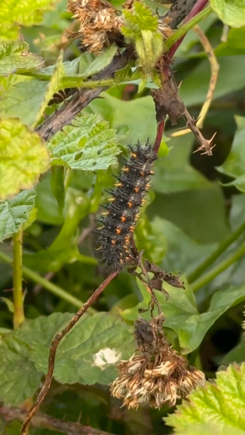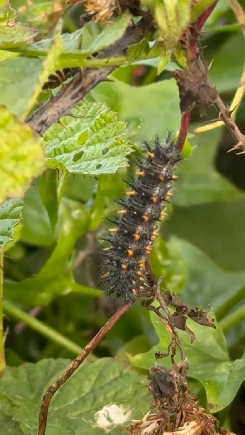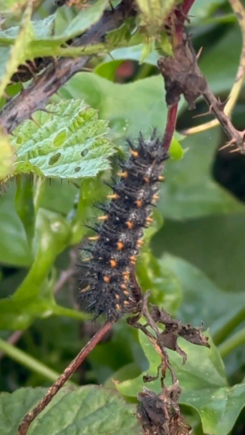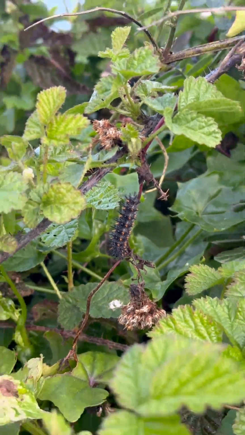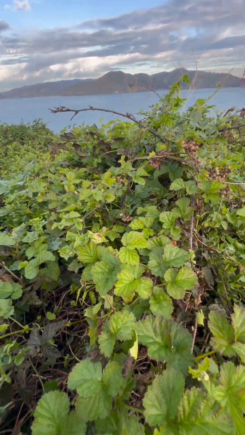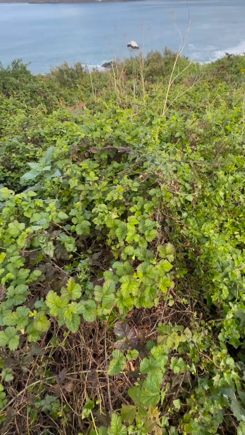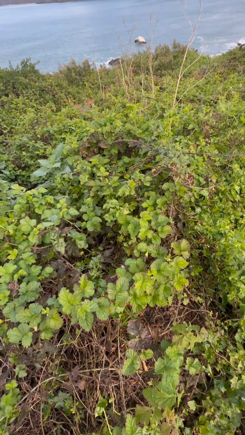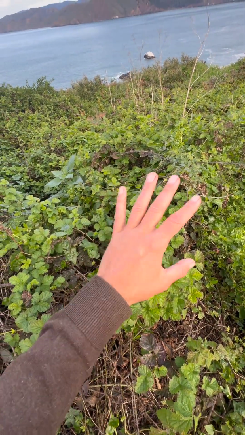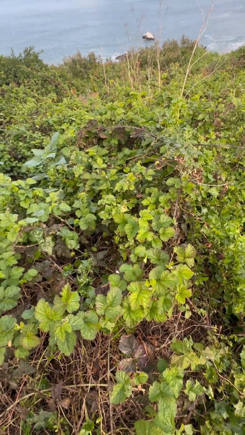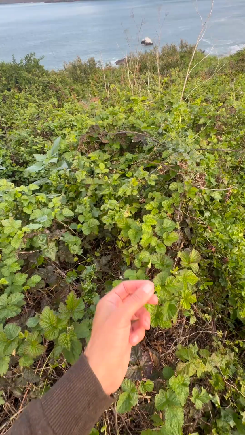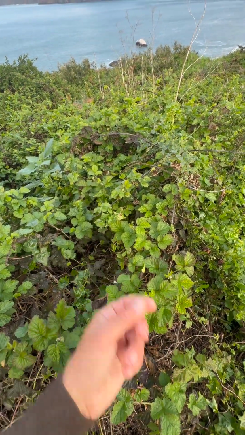This variable checkerspot is particularly satisfying for me to see on the California blackberry, because about 2 weeks ago this was covered in Cape ivy and there wasn't any sort of positive interaction with other organisms taking place. I love seeing organisms taking advantage of something that I helped bring about.